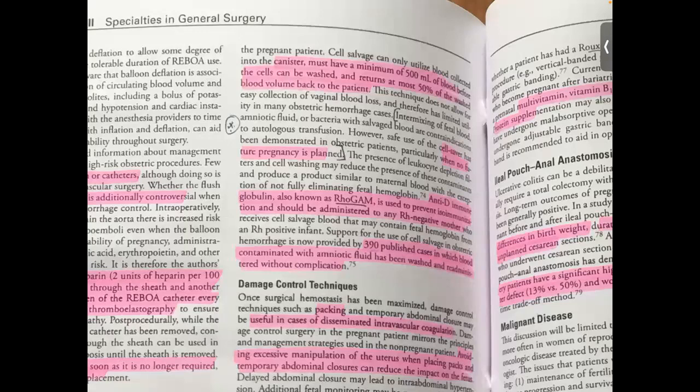And another thing is, safe use of cell saver has been demonstrated in obstetric practice, particularly when no future pregnancy is planned. Because the mother will get sensitized to the Rh positive, future pregnancy will get complicated. So anti-D Immunoglobulin. So we saw that Rhogam. Rhogam is used to prevent isoimmunization and should be administered to any Rh negative mother. So Rh negative mother, we should give Rhogam, and it is better to avoid future pregnancy. So there are 390 publications in which blood contamination with amniotic fluid has been washed and re-administered without complication.